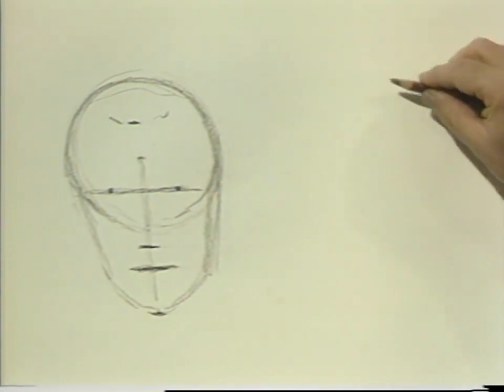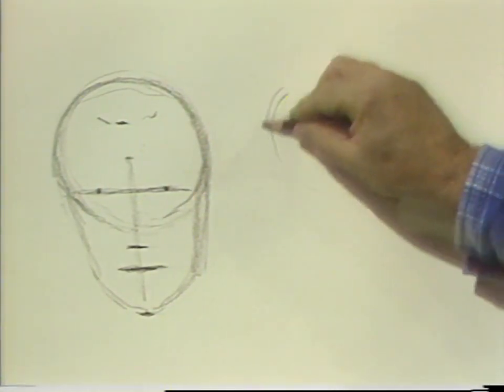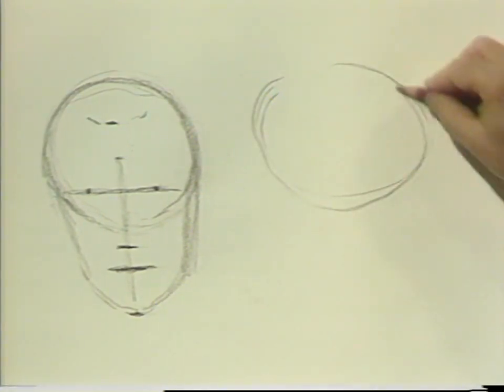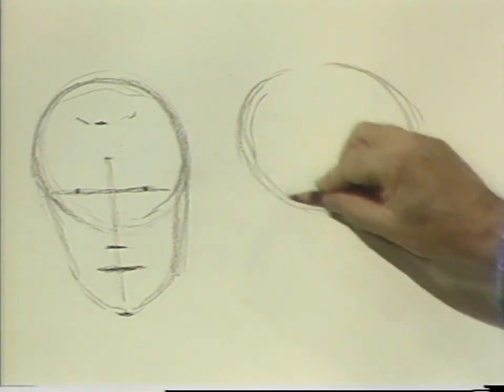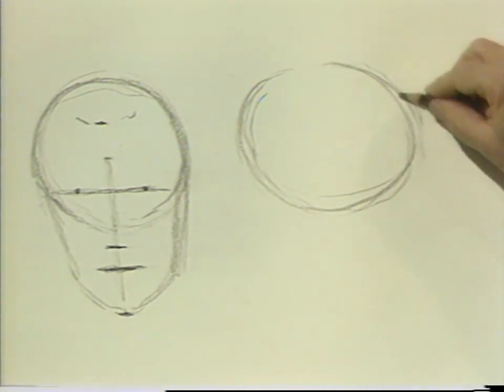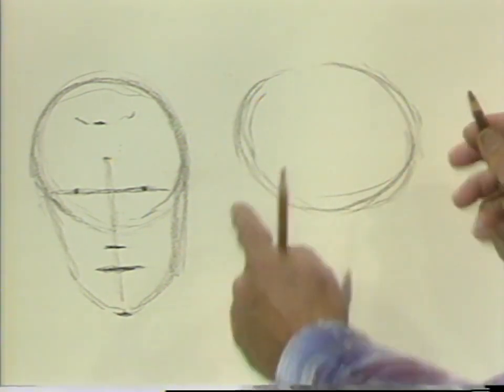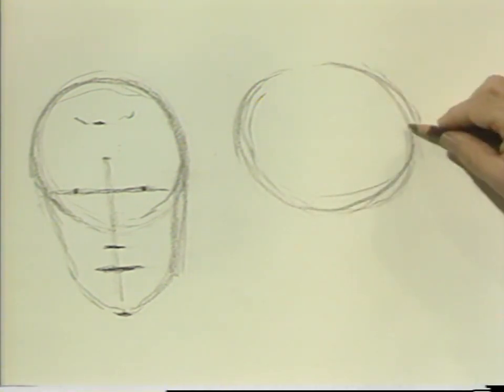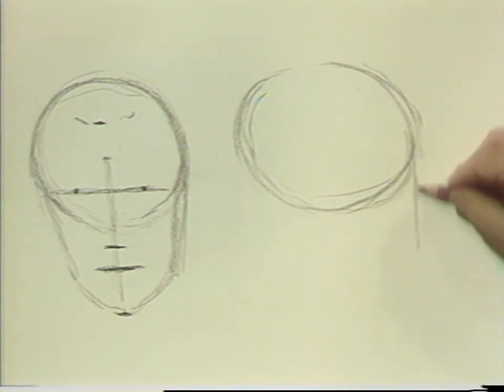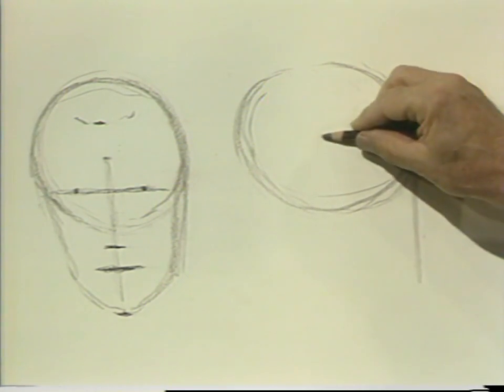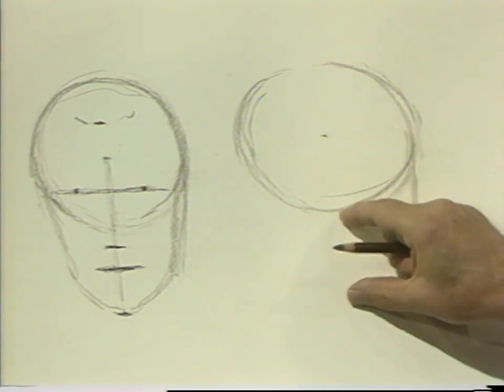Now if I'm doing it side view, instead of a circle, I'll need to sketch a loose oval. Don't worry about all these loose lines. They'll tend to disappear because the skull is an oval shape at side view. It's not a circle. Here's the skull. Now when I hinge the jaw here, I tilt this line. It doesn't come straight down. But I still use the same measurements here and here.